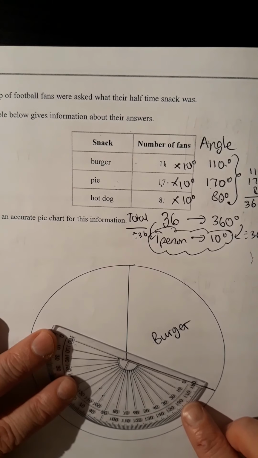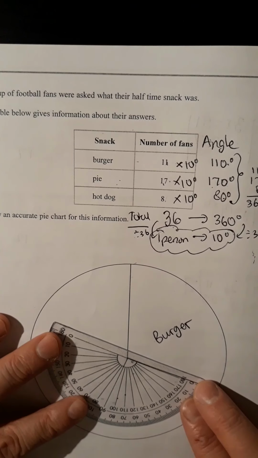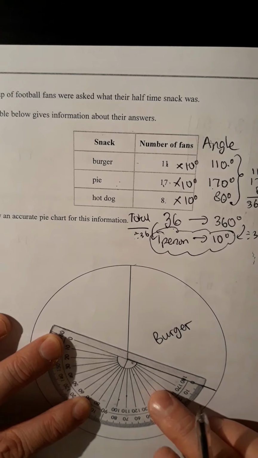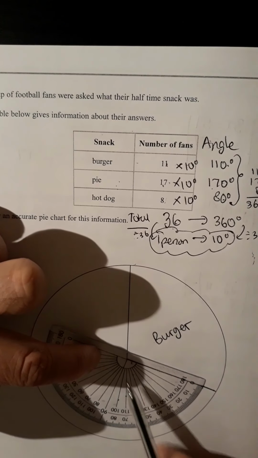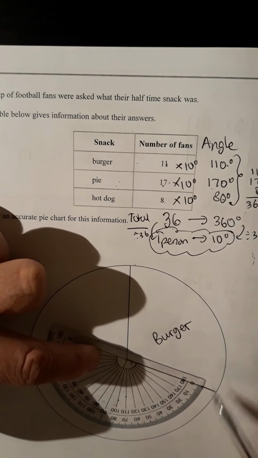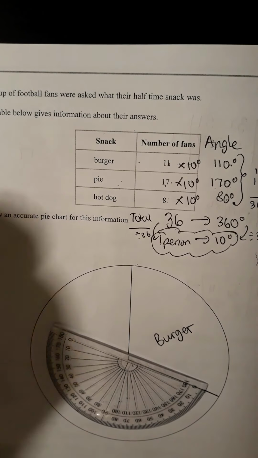So again, now what I do is I line up my protractor. Let's go the other way around now. I line up my protractor so that again the 0 is now on the last line that we drew. Okay, and the centre is here. So I'm now measuring from where the last sector for the burger finished. And I'm doing 170 this time. I'm going to take my fingers off just so that you can see what's going on here.